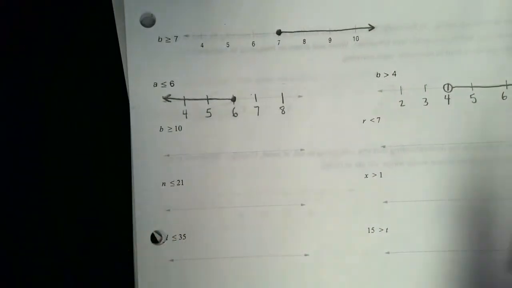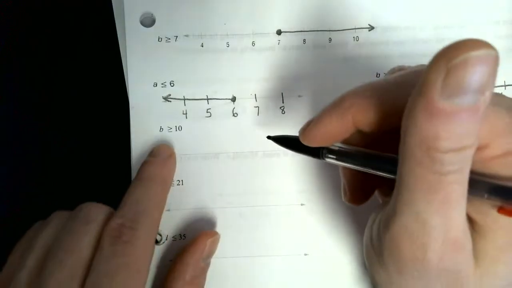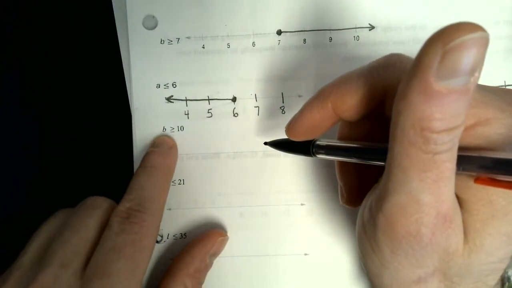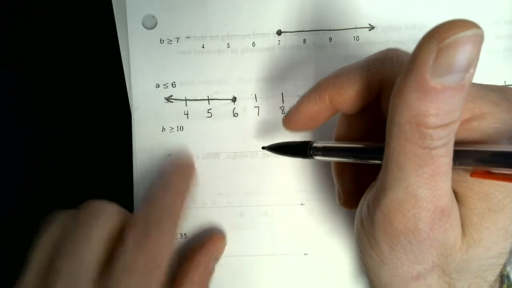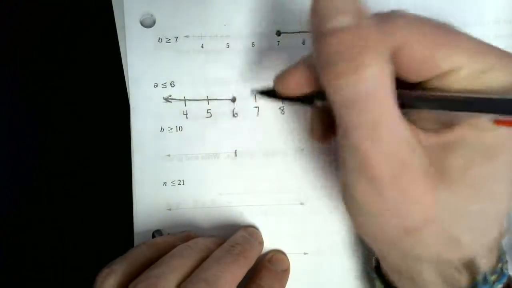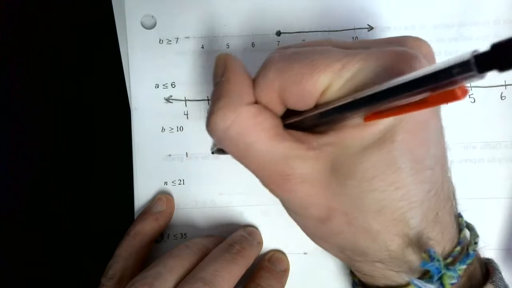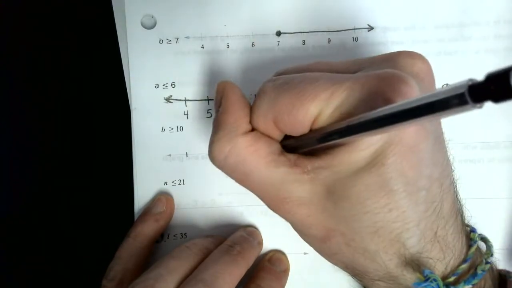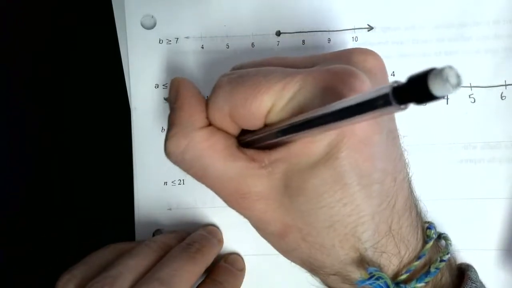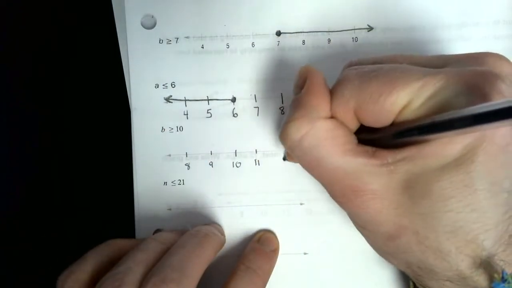Now, at this point, if you want to try this one on your own, you can go ahead and try it. I'm going to do it as well. But B, that doesn't look like an L to me. B is greater than or equal to 10. So we'll put our 5 dashes, 1 in the middle, 2 on either side. 10 in the middle, because that's the number we're working with. Then 9, and 8, 11, and then 12.